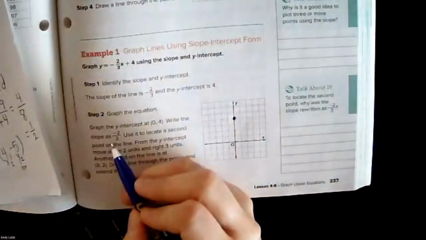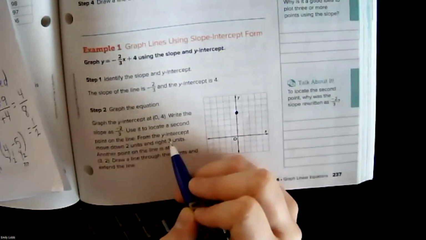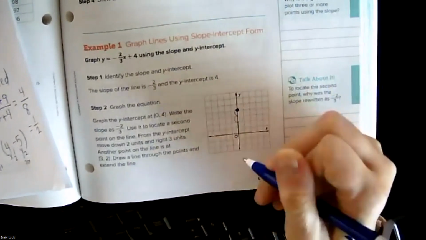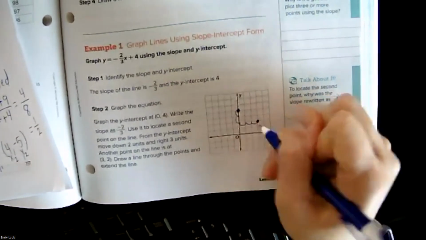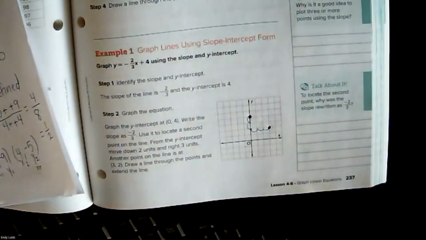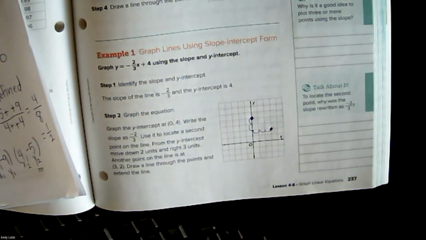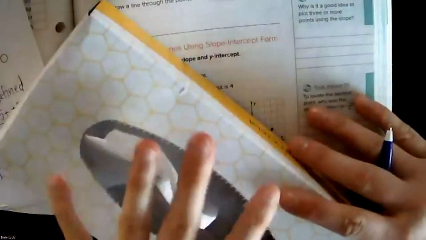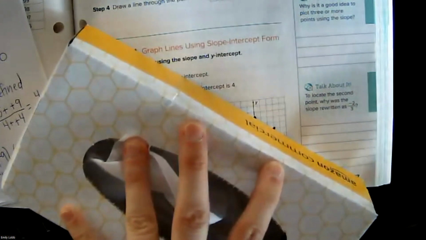Now notice we're going to write this slope as -2 over 3. So from the y-intercept, we're going to move down 2 units. So we're going to go 1, 2, and right 3 units. 1, 2, 3. Once we have that second point at 3, 2, we're going to draw a line. So you can use your planner, you can use another piece of paper, but the goal is to draw as straight a line as possible. We're on page 237. If you don't have your workbook, there are packets right up there of 4.6.